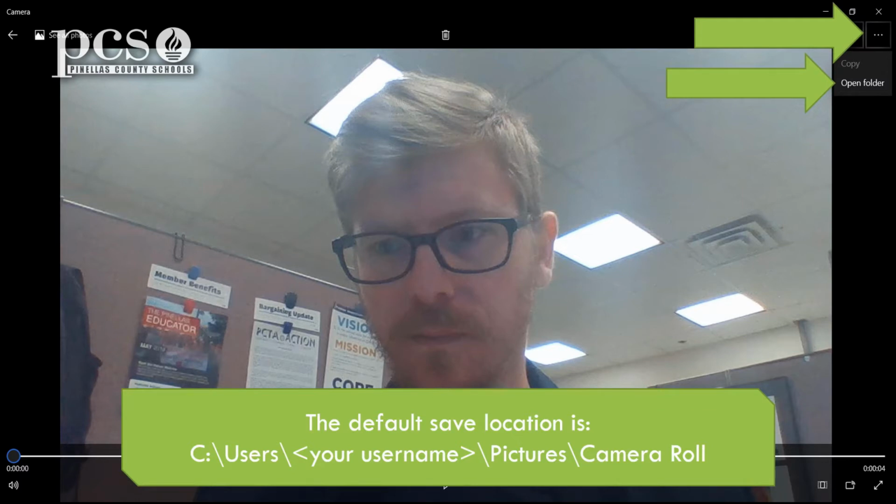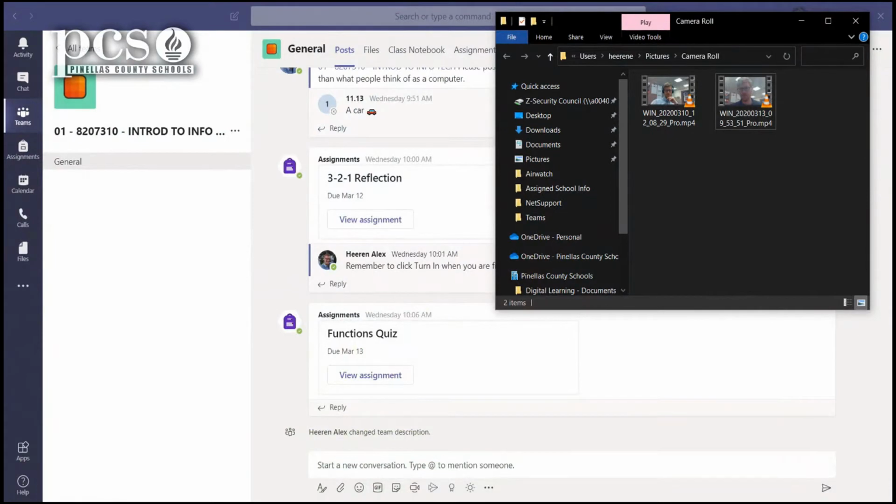If you go into your files on your computer, there's a Pictures folder, and within that, these will be saved into the Camera Roll folder. So you can always find those from within the Teams upload interface, or if you ever just want to find your video that you made, that's where it is. Your username, Pictures, Camera Roll. All right, so I have opened that folder. In this case, you can see here's the video I just made.